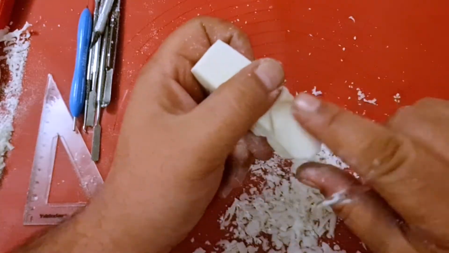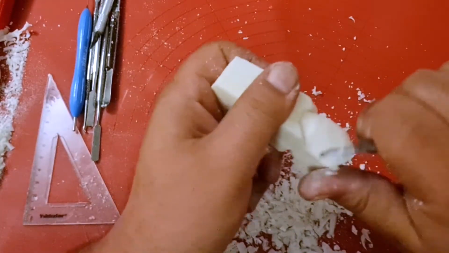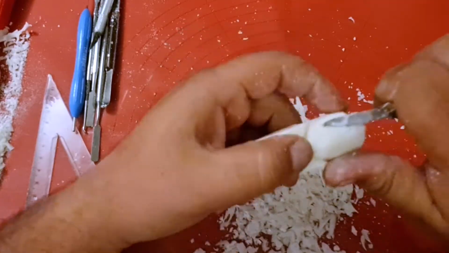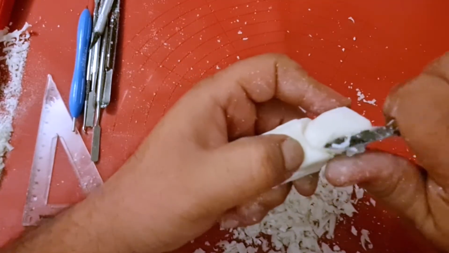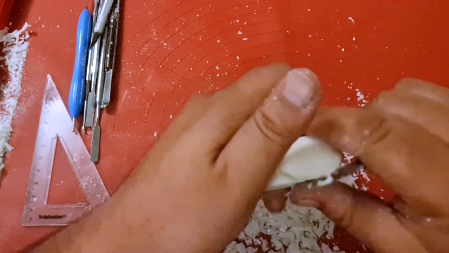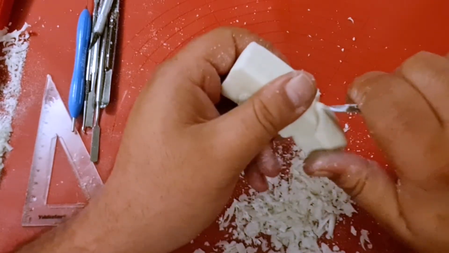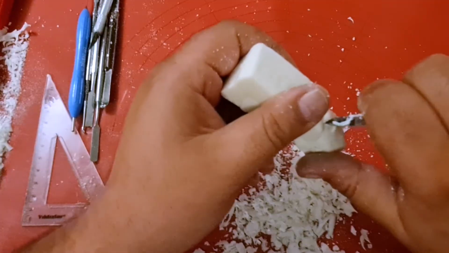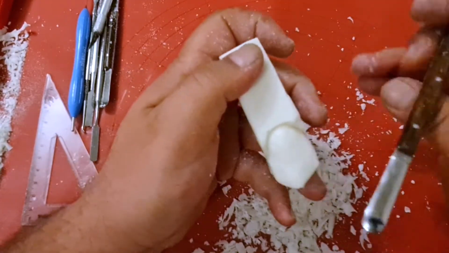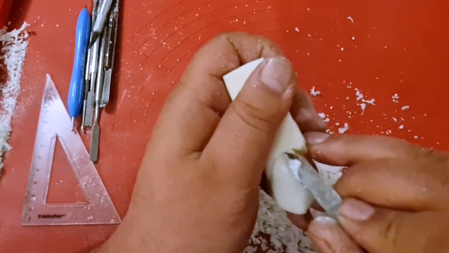I see some bumps on the surface, so I am using the spatula sideways, as you can see here. And the contour crest is close to cervical line.